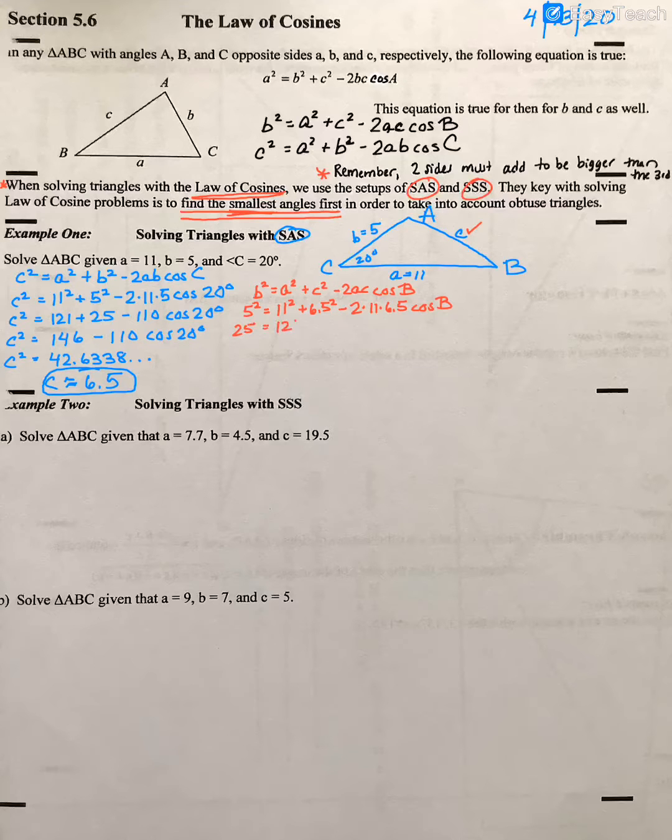25 equals 121 plus 42.25, which is what 6.5 squared is, minus 2 times 11 times 6.5, which is 143, cosine of B. We'll go ahead and do another cleanup step there, and you can do your adding. So 25 equals, I can add 121 and 42.25, and I'm going to get 163.25 minus 143 cosine B.